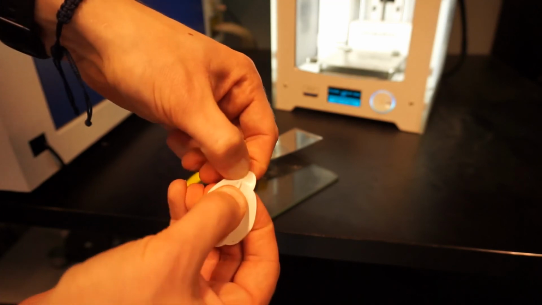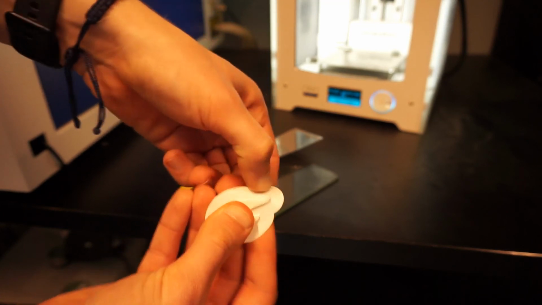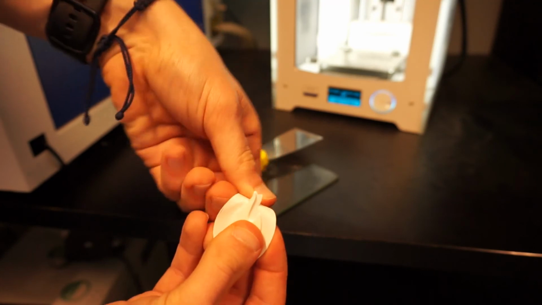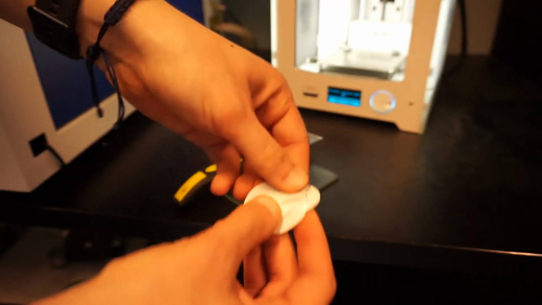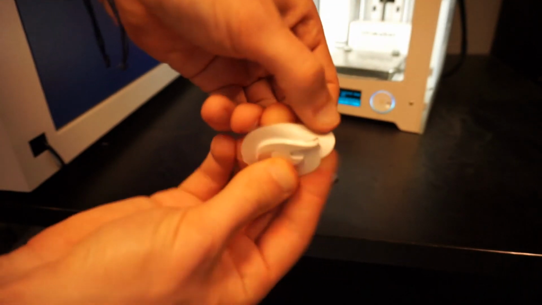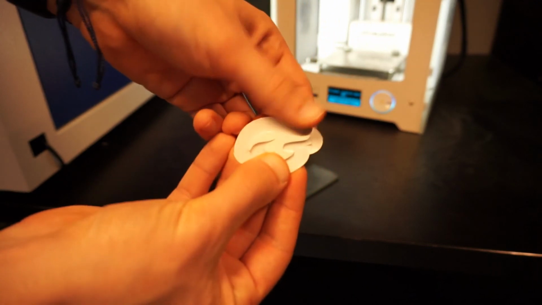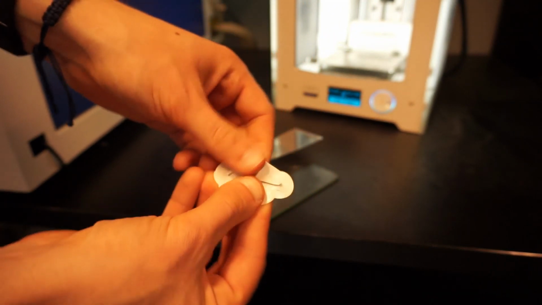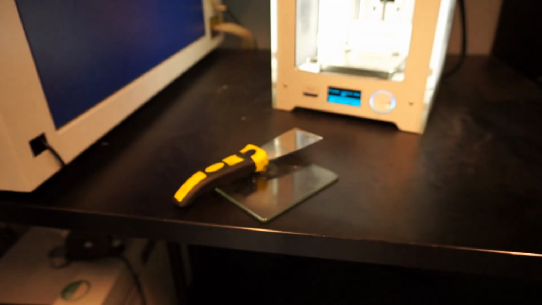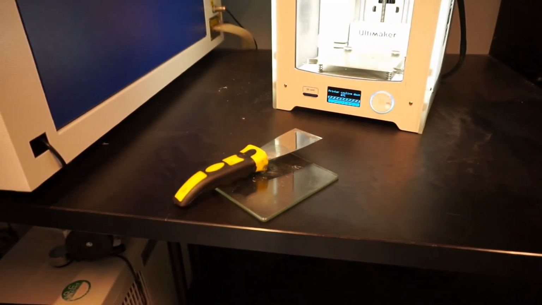Once you remove the print from the build plate, you can start doing some post-processing. The first thing you need to do is remove the surrounding edge of your build. You can do this quite easily by just pulling it off. If necessary, you can always use some sandpaper to sand the remaining edges off.